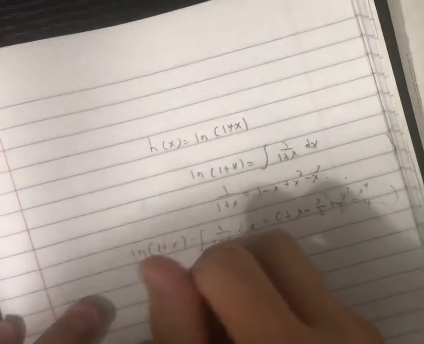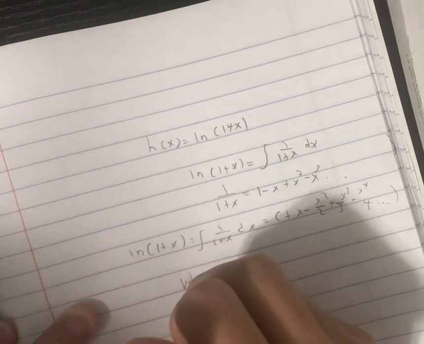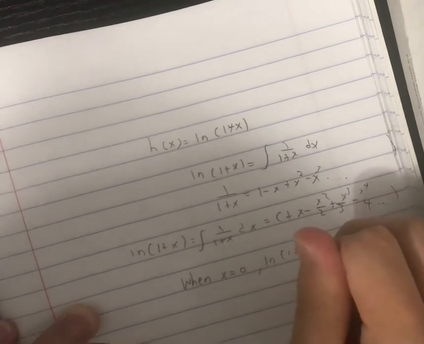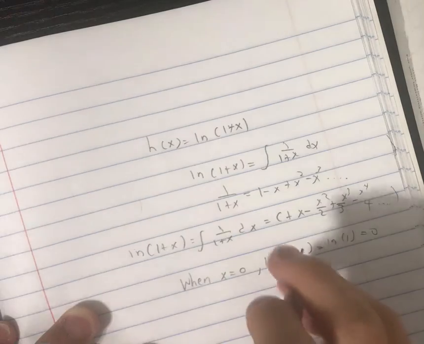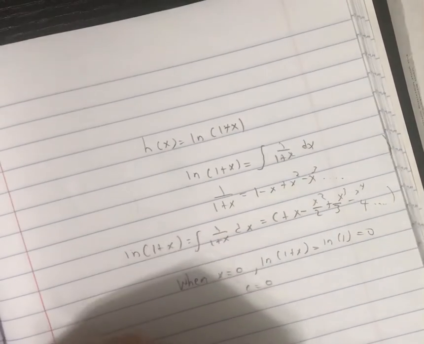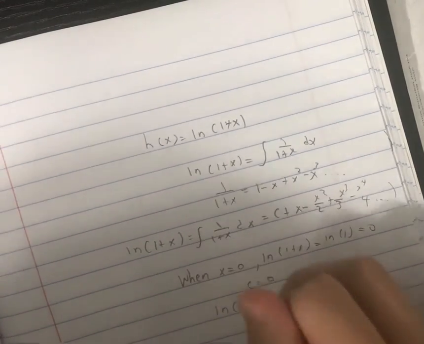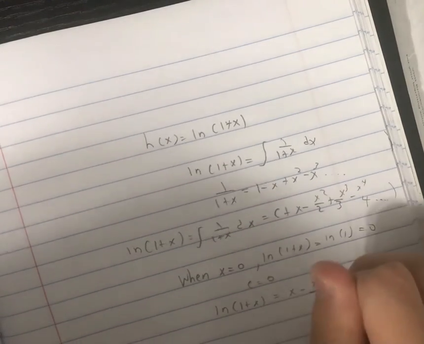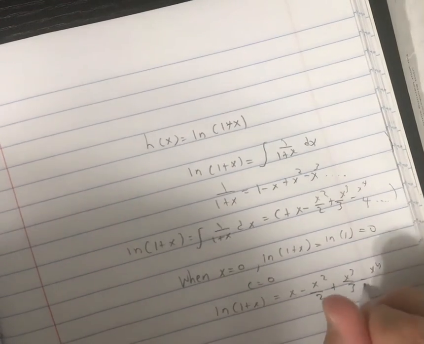And when x is equal to 0, ln of 1 plus x is equal to ln of 1, which is equal to 0. So that means the constant c is going to become 0 as well, which states that ln of 1 plus x is equal to x minus x squared over 2 plus x cubed over 3 minus x to the 4th over 4.